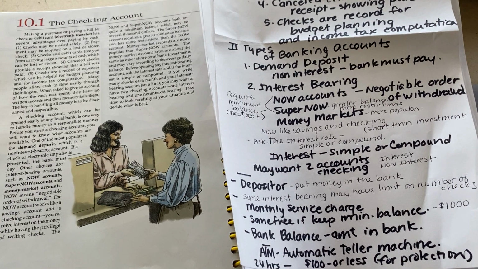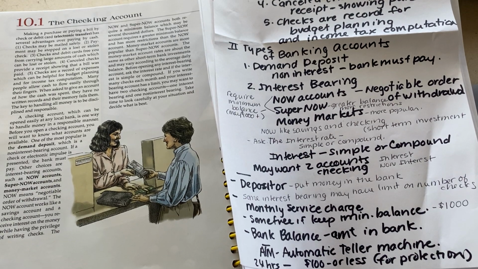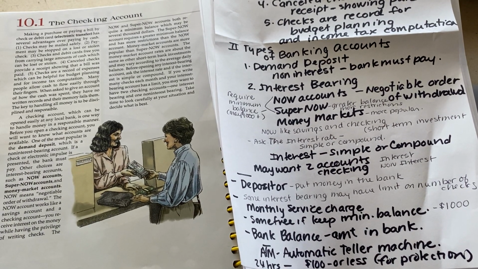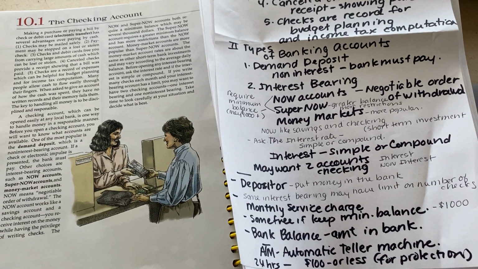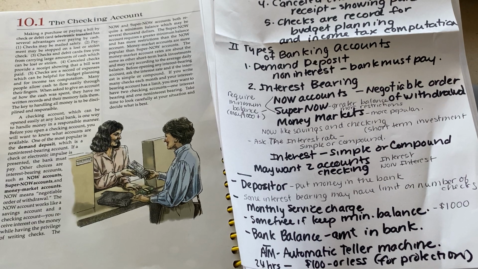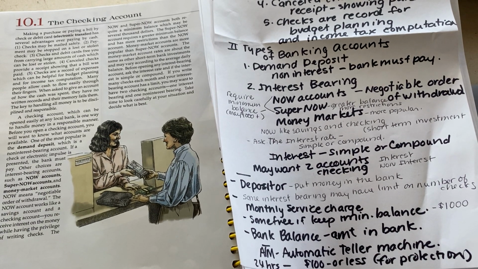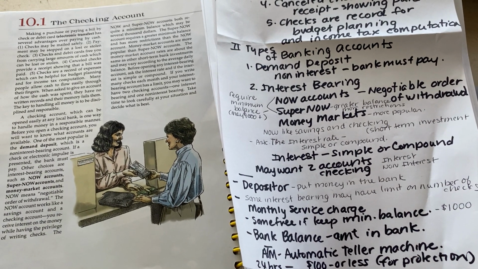And you may want two accounts. I always want two accounts, a checking and a savings account, but when you get older you may want an interest account and a non-interest account, to be able to have some interest, although many times the interest is very negligible on a checking account, more on a savings account.